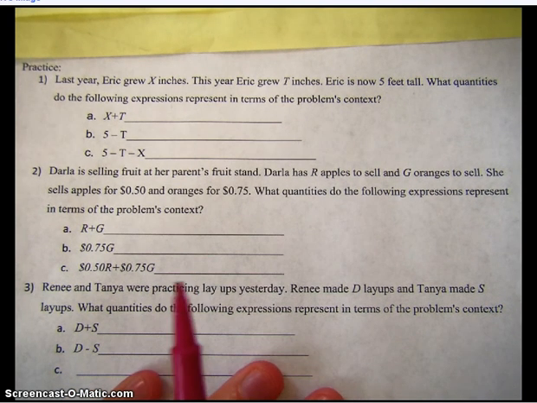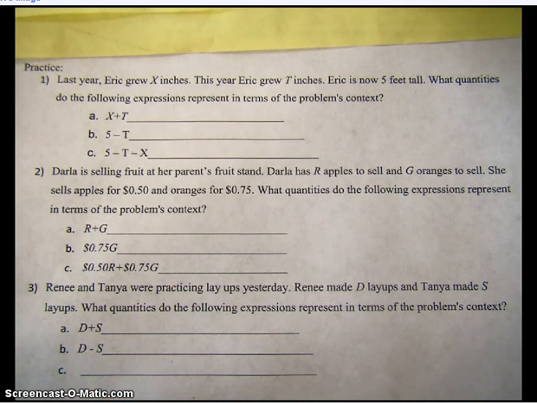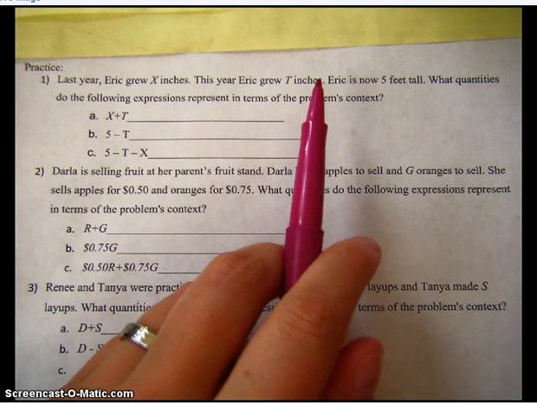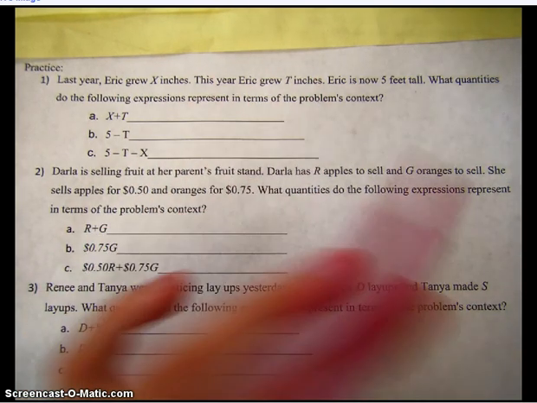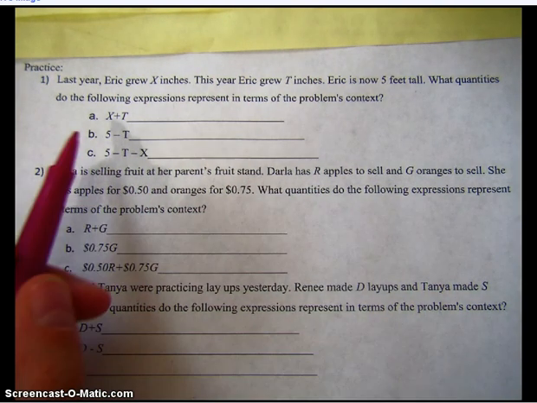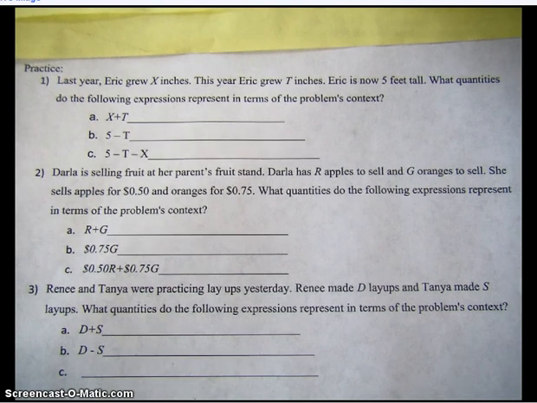Last year, Eric grew X inches. This year, Eric grew T inches. Eric is now 5 feet tall. What quantities do the following expressions represent in terms of the problem's context? So X and T, we can just kind of treat as if they're numbers. They're like numbers we don't know, okay? So let's look at A. So A says X plus T.